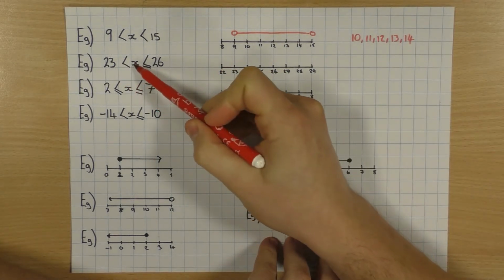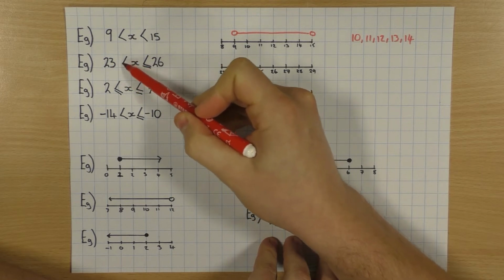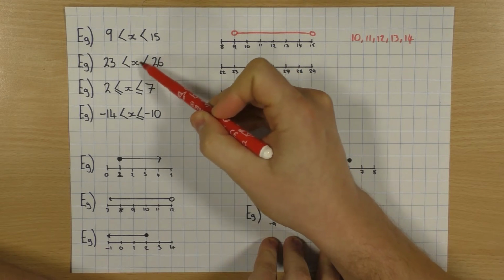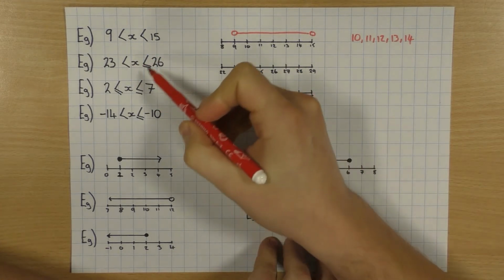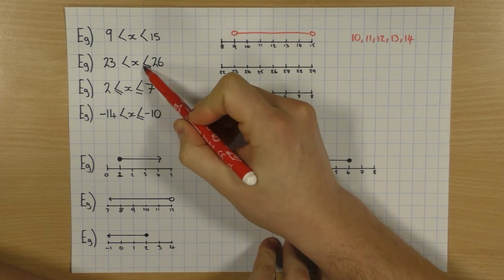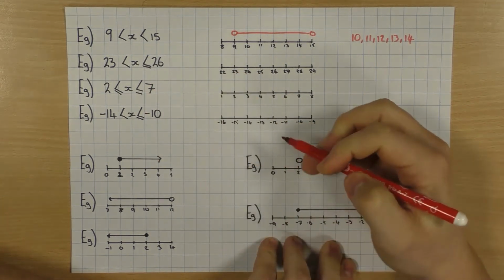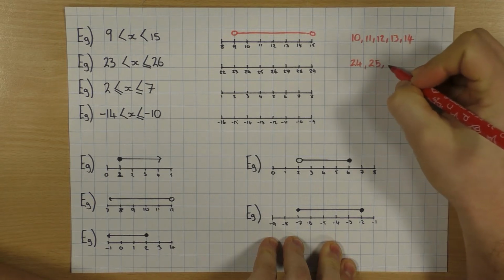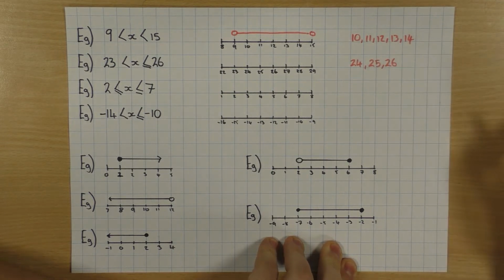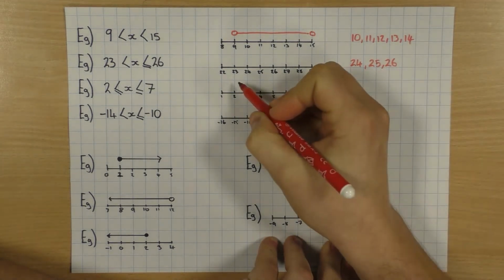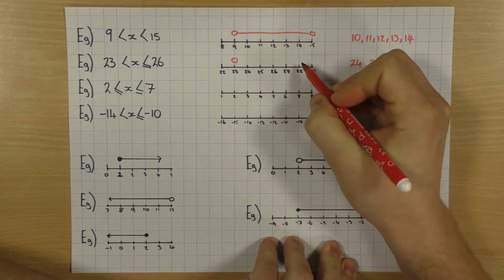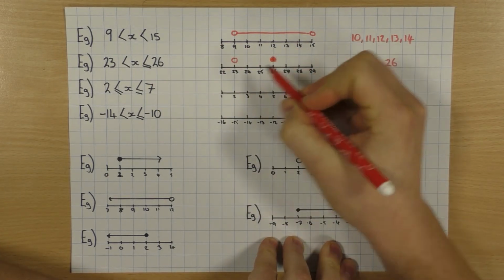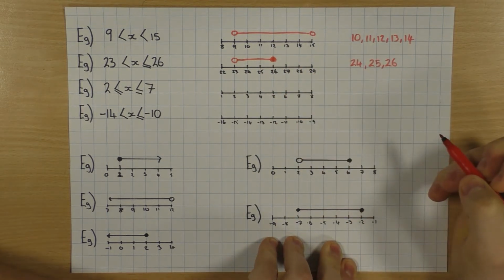Next one here, so again, x is greater than 23 because it's pointing at 23, so that's the smallest one, and we're pointing at x, so x is smaller than 26. But notice here I can include 26 because I've got that little line saying that it's equal to. So I can have 24, 25, and I can include 26 with the solutions that x could be. How we draw that? Circle over 23, circle over 26. Because it's equal to, I can colour that one in, and again I join them up.